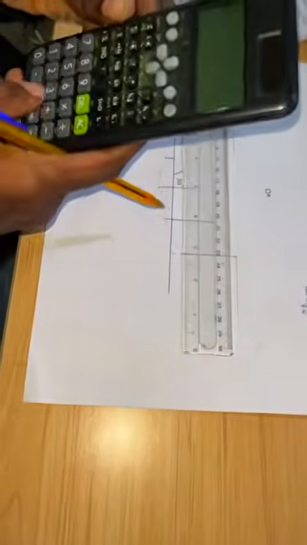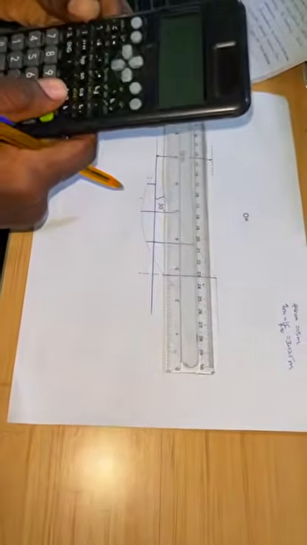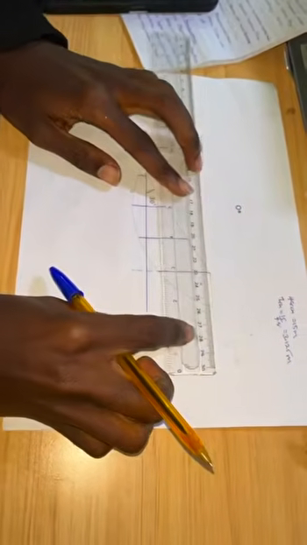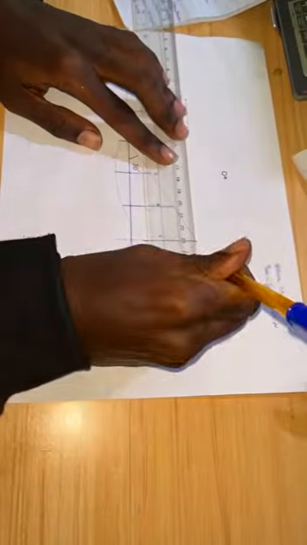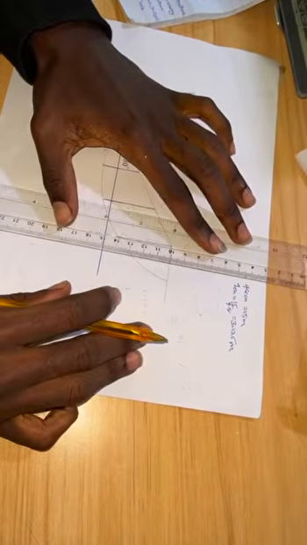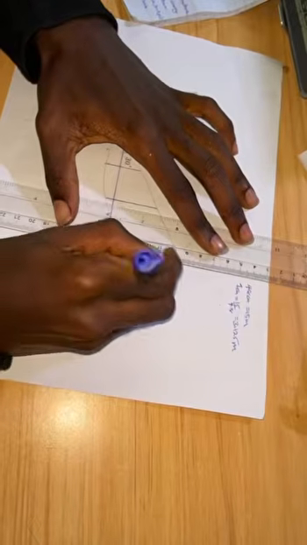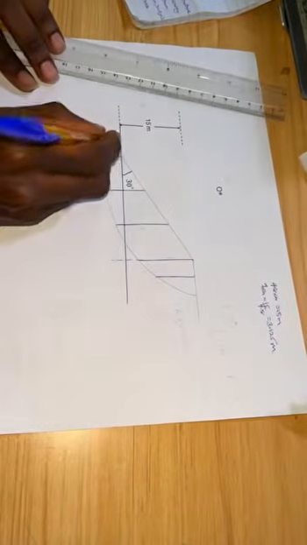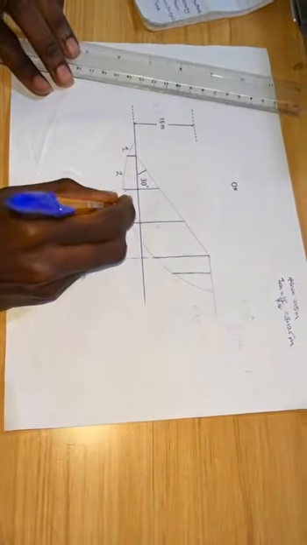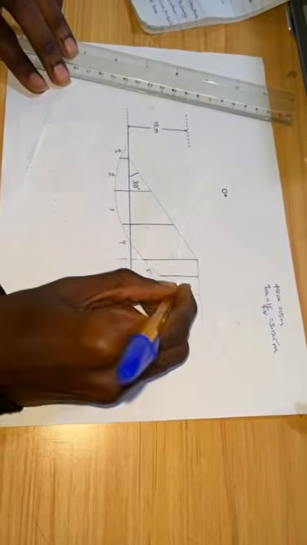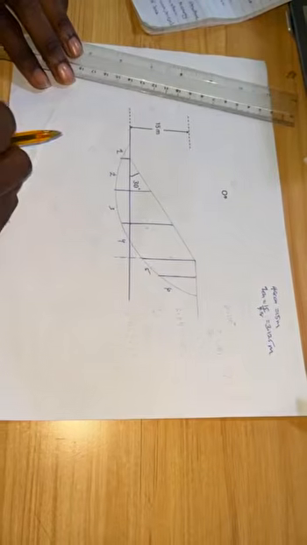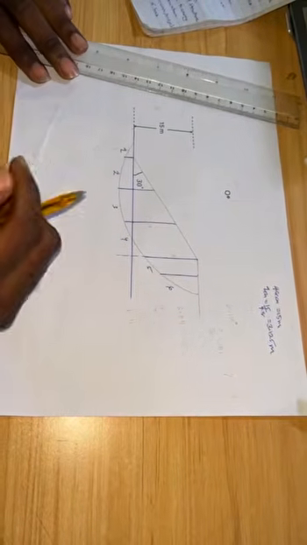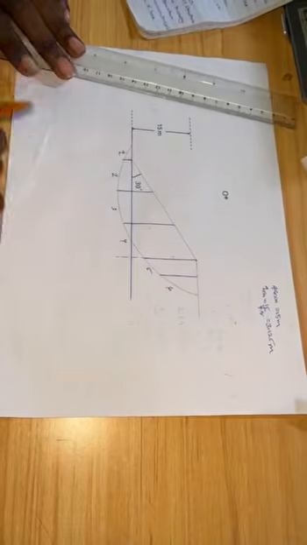So 2.6 divided by 2, and that will give me 1.3 centimeters. So I'm going to measure 1.3. So this is 1.3. Right. Then I draw a perpendicular line to pass through this way. So now I have 1, 2, 3, 4, 5, 6 slices. The number of slices is according to your own preference, right? But the more you divide, the more accurate your work. So this is 6 slices, and I'm going to use that.